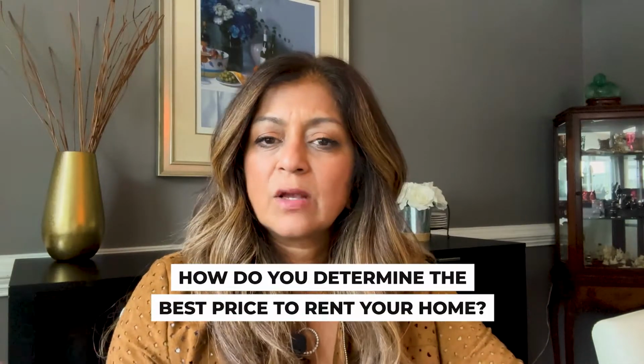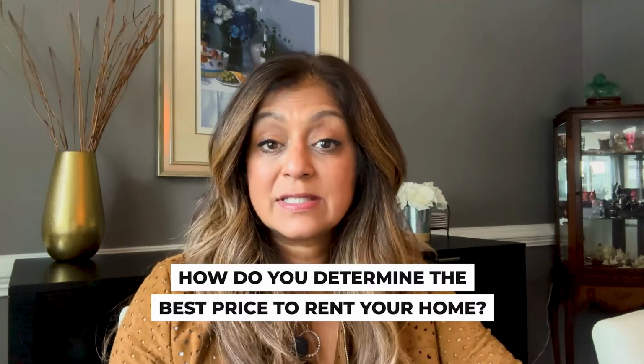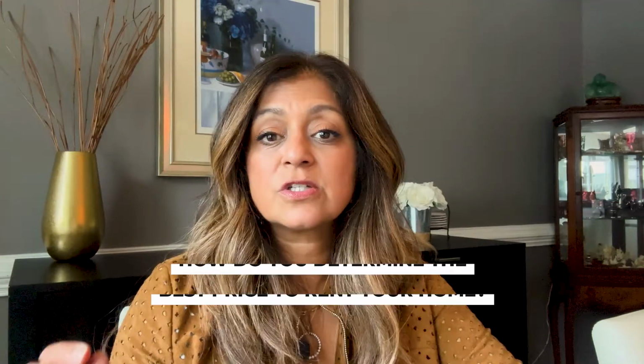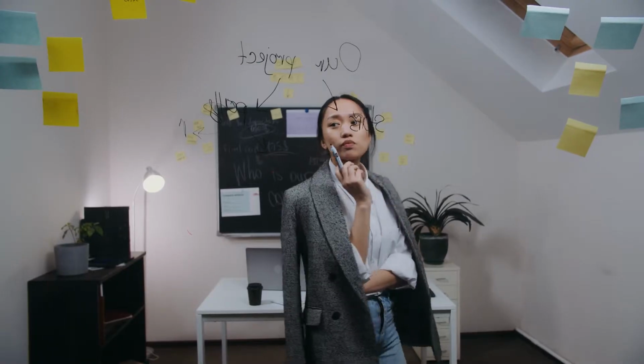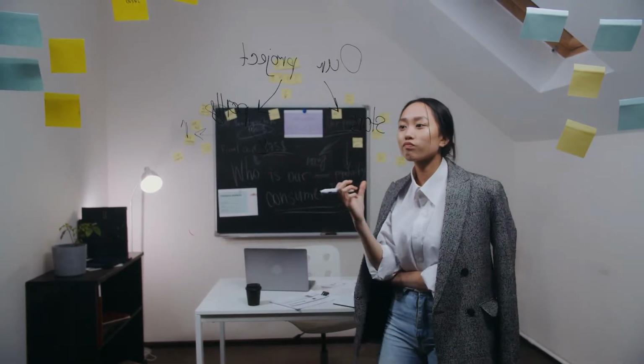So rental prices have been going up for many years, but how do you price your rental home? What factors do you use? What do you need to take into consideration so that you don't just grab at numbers in the dark? You use real, relevant data so that you can get the right price to get your home filled quickly without leaving money on the table. That's what we're talking about today.